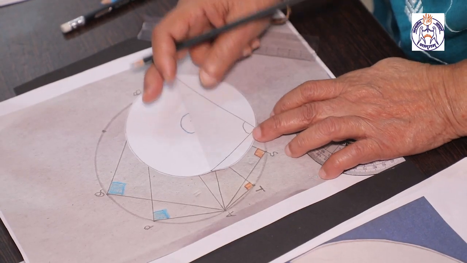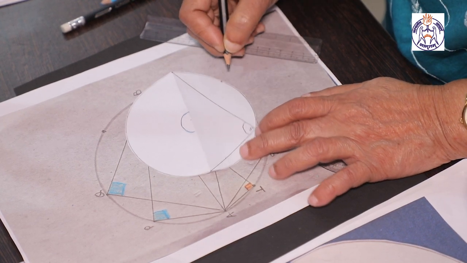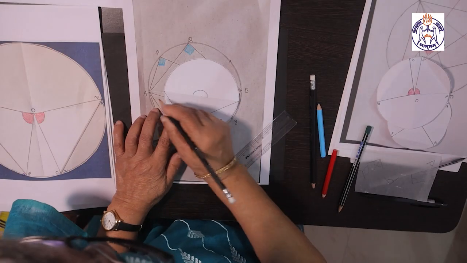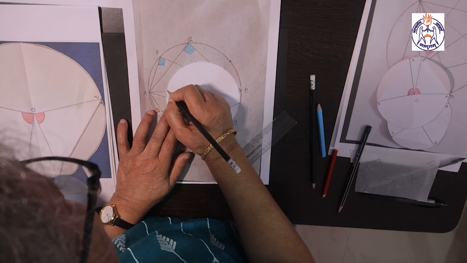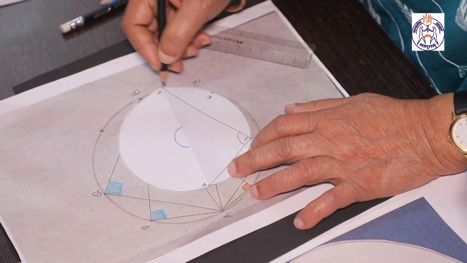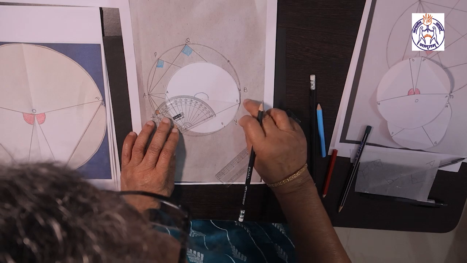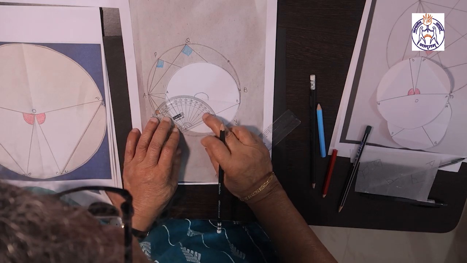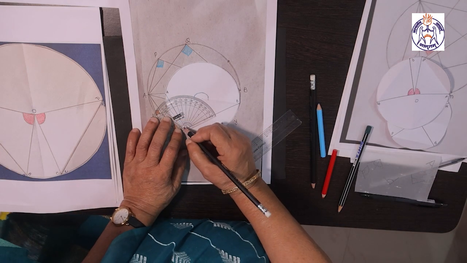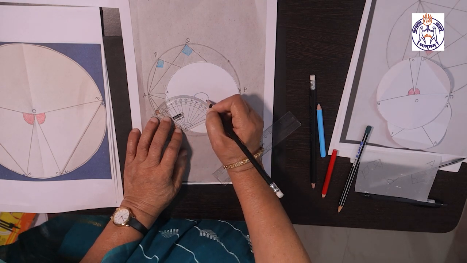Let us first give it a name. This is point S and this one is point R, and diameter is AB. So the angle subtended is ASB. We are measuring angle ASB. This line is matching with line segment SB, and we can see that 90 degree line is matching exactly with AS. So this angle is 90 degree as expected, which is half of the angle subtended at the center.